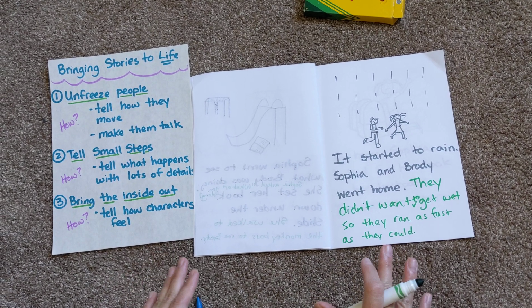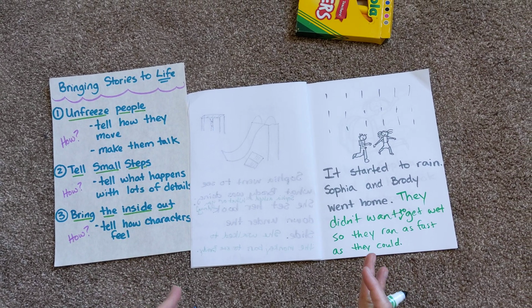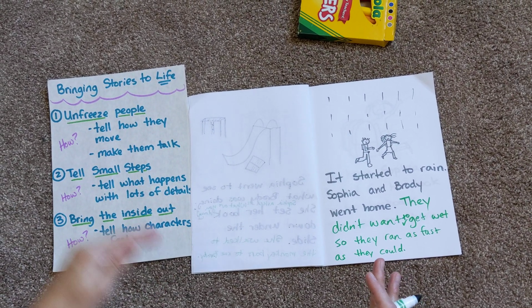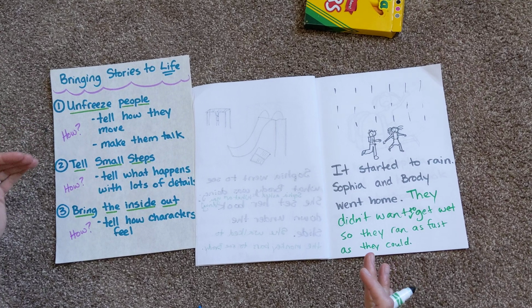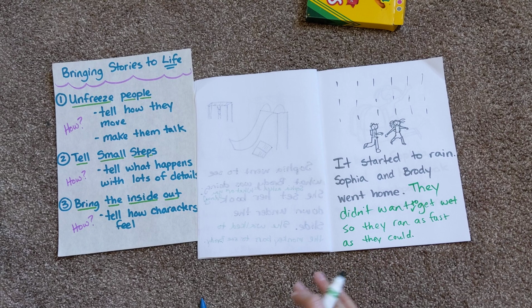And sometimes the details that you put in your pictures might actually help you to add some details into your writing. So your job this week is to go back through your realistic fiction story, read it again as a reader, and then think about how you could use some of these strategies in your own writing to make your story even better for your reader.